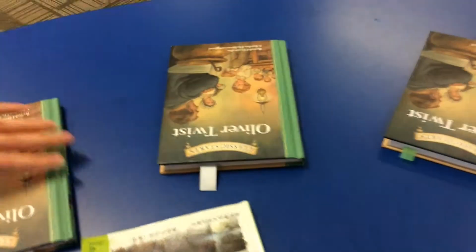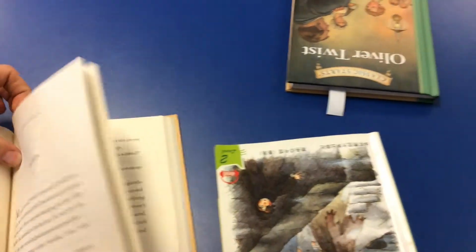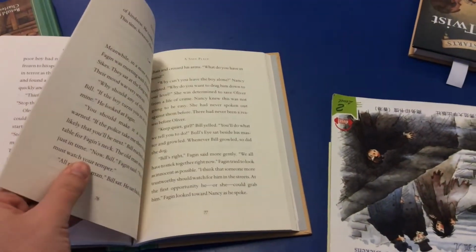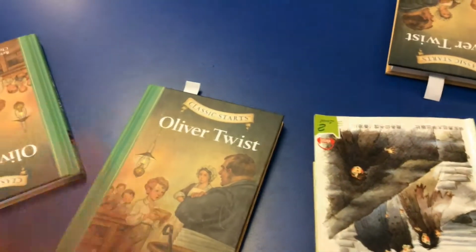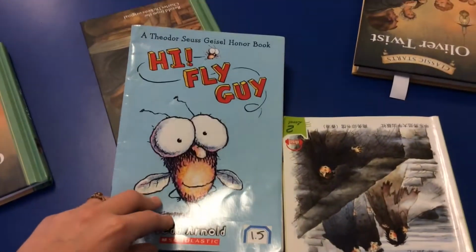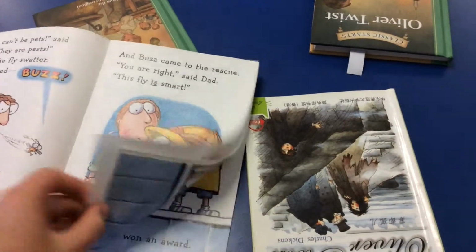time. So this book is for one of my groups, and right now they're on chapter 9, and they will continue to read a few chapters every day, whereas this little one, she's still learning how to read, and so she might finish this book in 1 or 2 days.